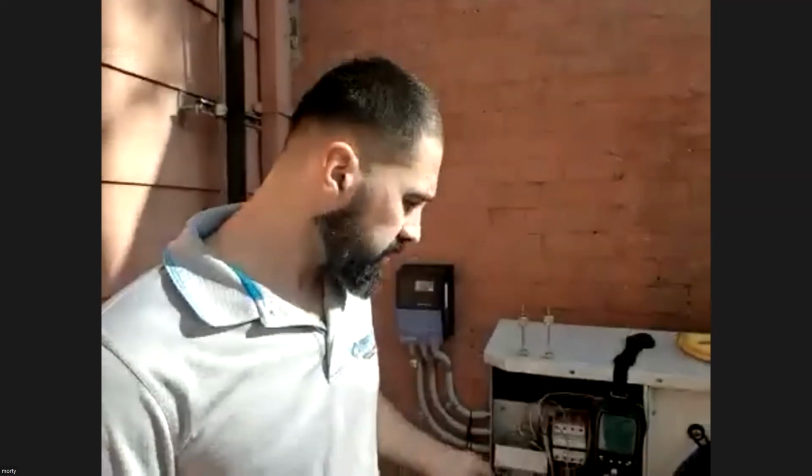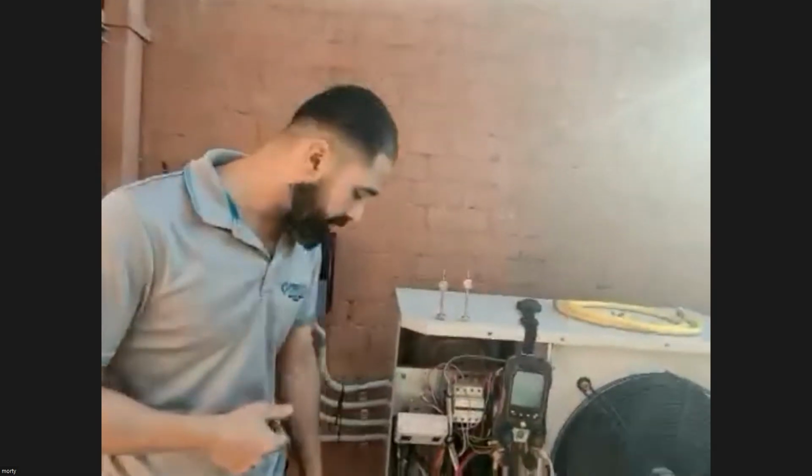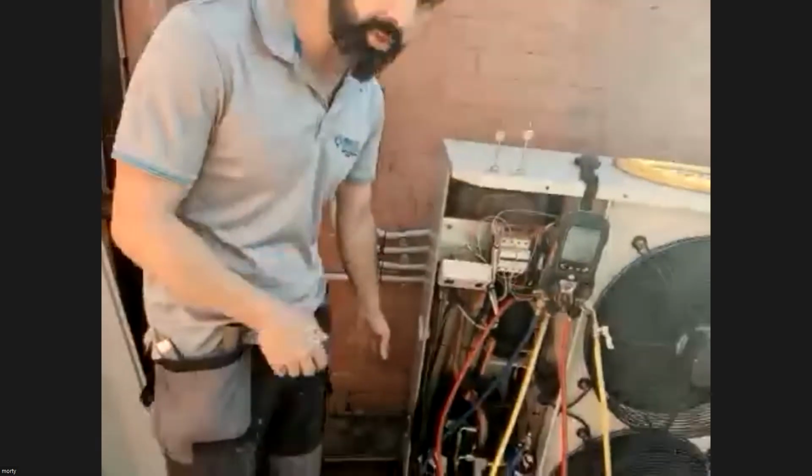Now, generally the discharge temperature on a compressor like that, you've got to always keep it below 90 degrees, preferably around the 70 mark. If it's colder, no big deal, but as long as it's not colder than your ambient temperature, otherwise you'll know you've definitely got an issue with the system itself.